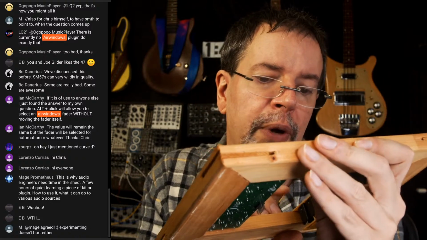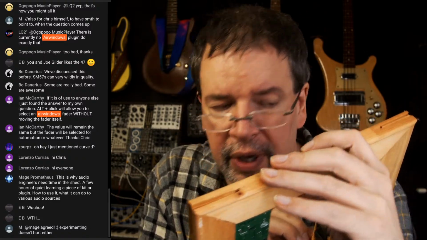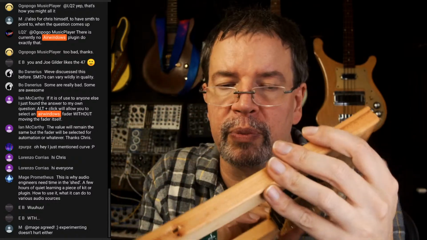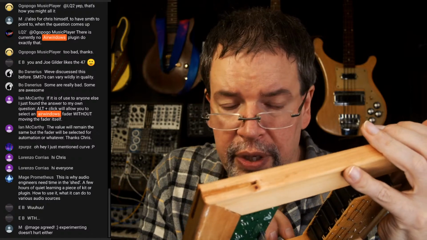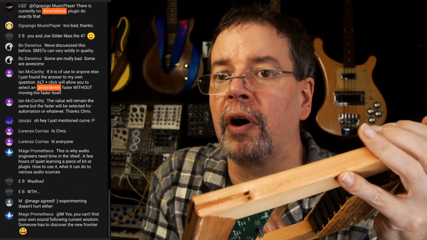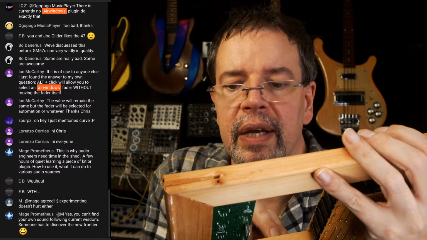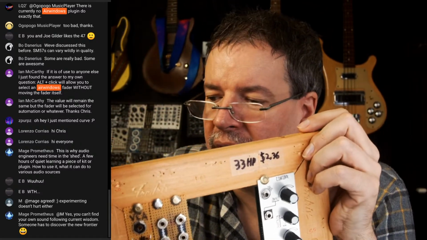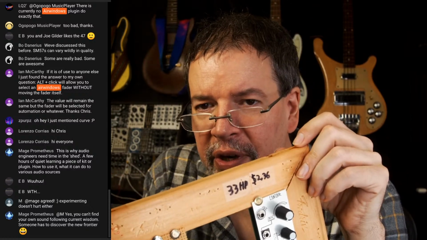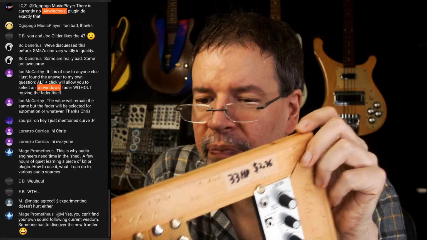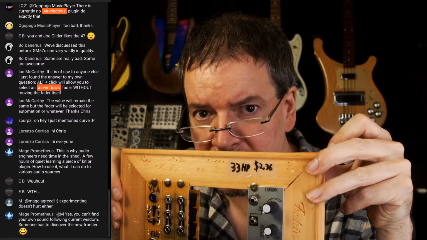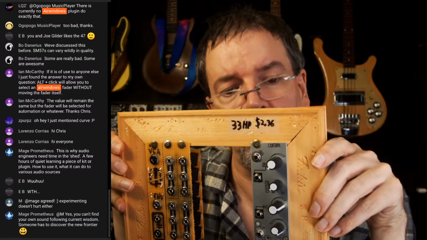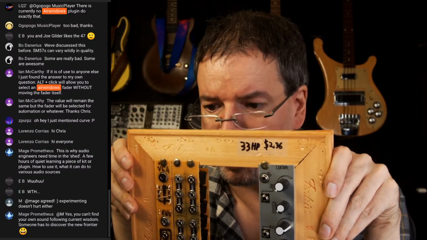Granted, if you had a whole bunch of push pins, it's possible that you would split the wood. But if it's not much denser than this, you'll be absolutely fine. This is pine wood, so it's not really brittle and hard. This is a 33 HP Eurorack compatible case for $2.36. I'm going to repeat that. This is $2.36 of wood that slots together like this and will hold Eurorack stuff as long as you can power it.